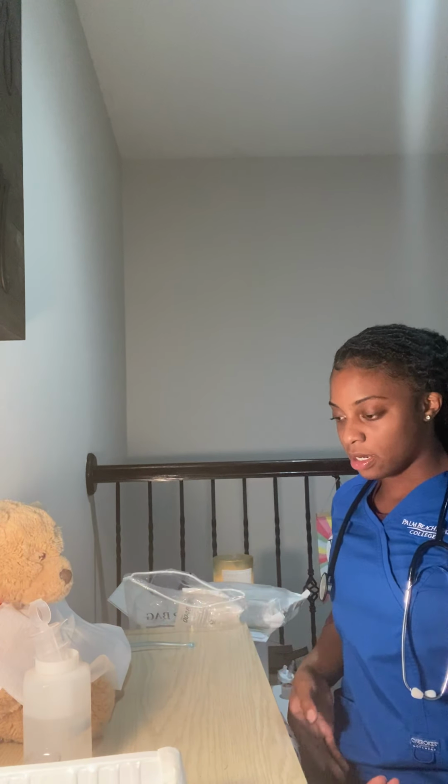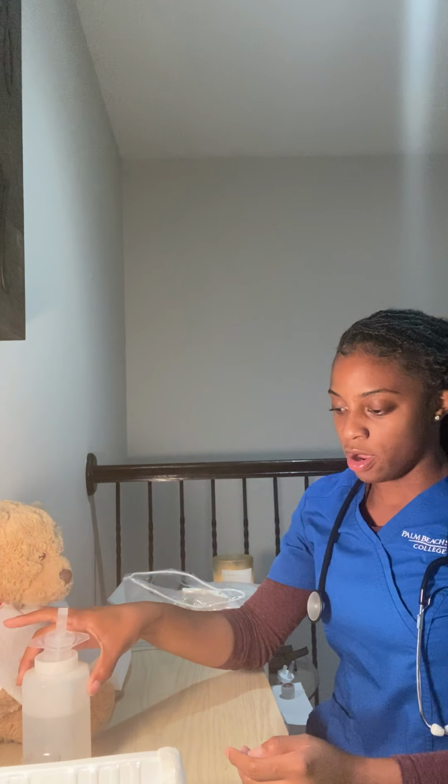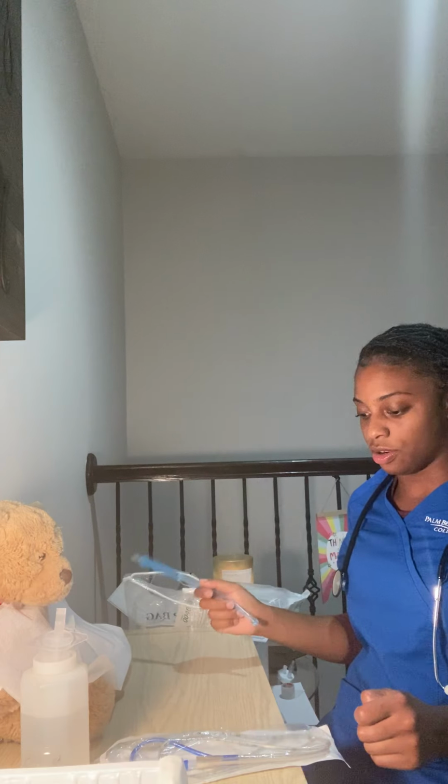I've got my tape set up here. I've got my syringe and my water. I've got my pH paper. I've got a glass of water for my patient to have. I've got my basin. I've obviously got my catheter, and then I've got my suction that's connected to wall suction already.